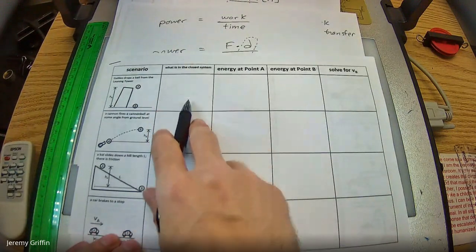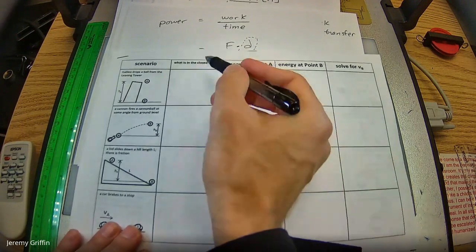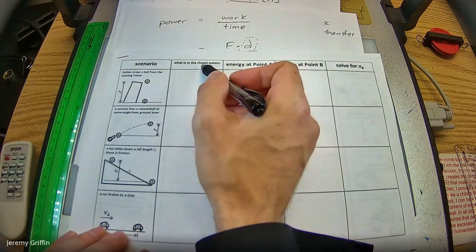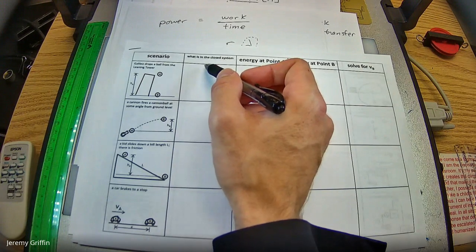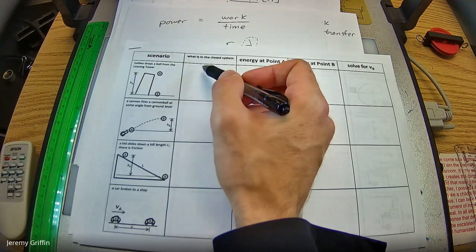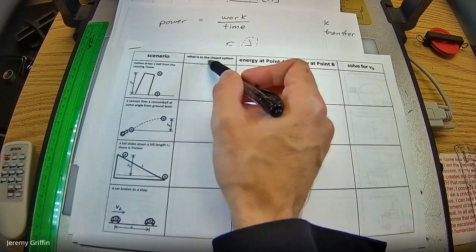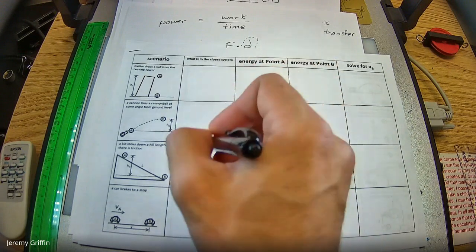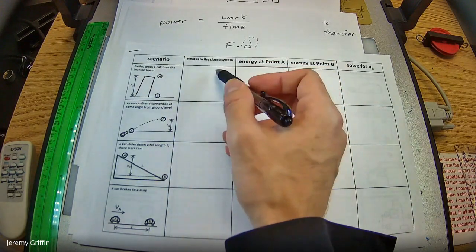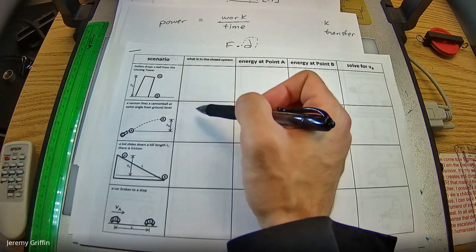So what is in the closed system? This is one of those things that AP cares a lot about: defining a closed system. A closed system is any system where there is no outside force acting on it. That also means there's no energy transfer into or out of that system. It's contained. There are actually different perspectives on some of these scenarios, where you could define the closed system differently. So as we go through these, I'll pick one option and go from there.